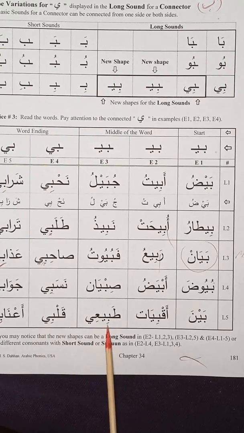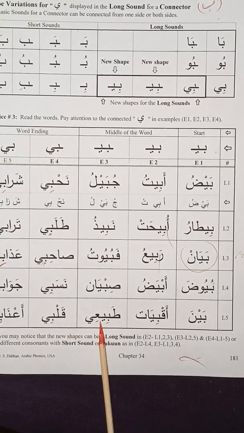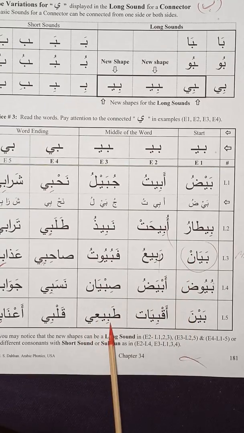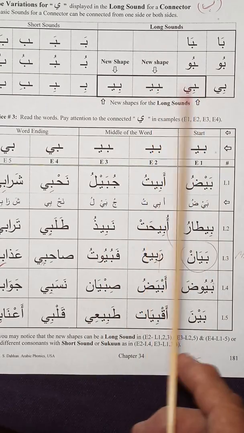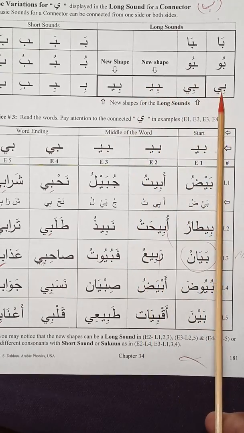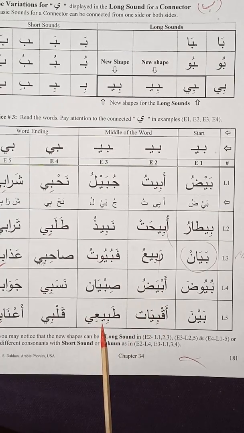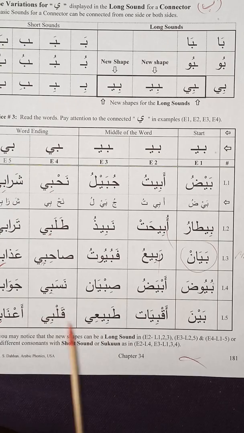Ta, bi, e. Three syllables: ta and b and e. The b here is very clearly this one, connected from both sides, which is the same as that one here, right? So this is a long sound. And this ya here is an extending letter. Qal, b. Yeah, I'm going to change that one.